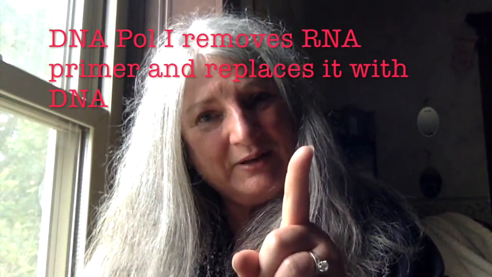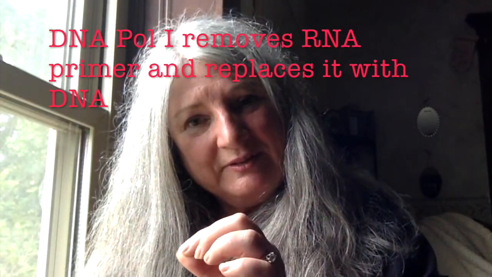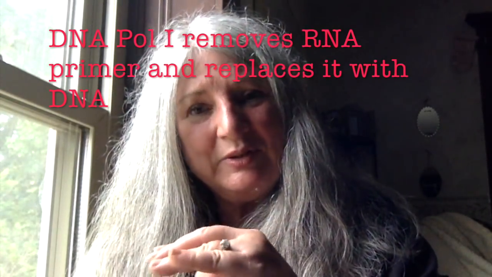We can't have that RNA stay there because we know that RNA is less stable than DNA. We don't want to have RNA inside of our genome. We want it all DNA all the way through. And so there's another enzyme that's going to be employed, and this is called DNA Pol I. Now, Pol I has the capability of taking nucleotides out, going 5' to 3'. So it acts almost like a snowplow to remove RNA in the Okazaki fragments and replace that RNA with DNA. So in E. coli, DNA Pol I removes the RNA primer and synthesizes DNA to replace it.